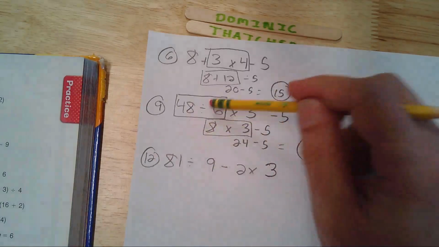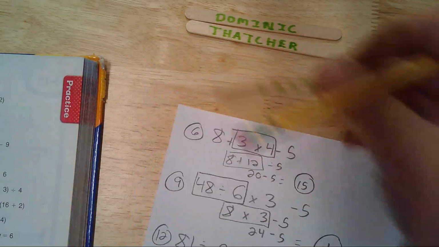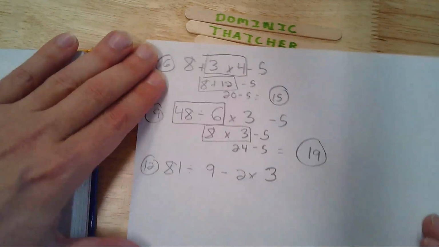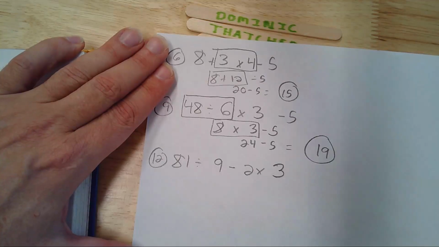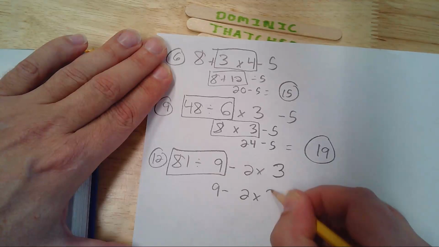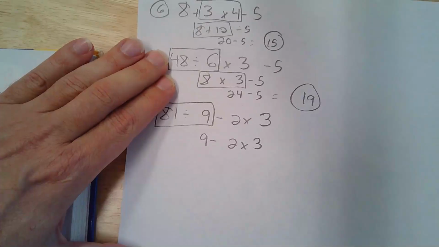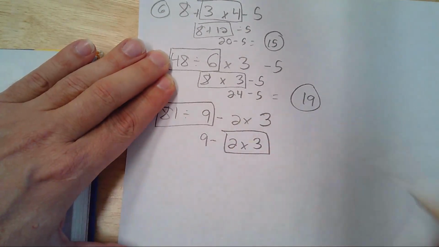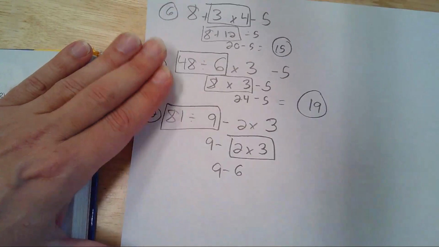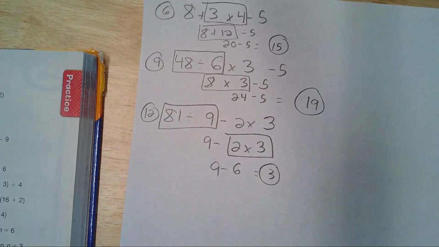19. 48 divided by 6 first, 8 times 3 next, 24. Okay, so 81 divided by 9 is 9. I got 9 minus 2 times 3. 2 times 3 is 6. 9 minus 6 is 3. That is the correct answer.